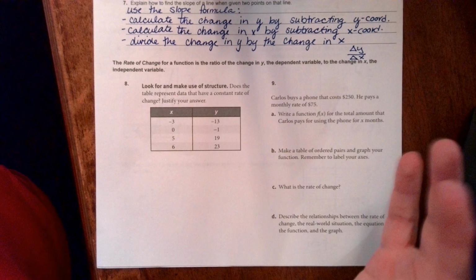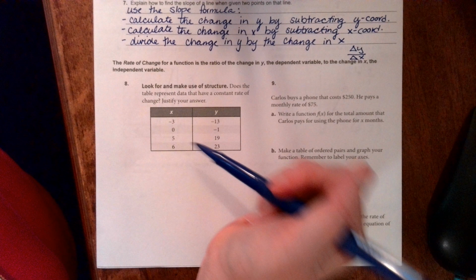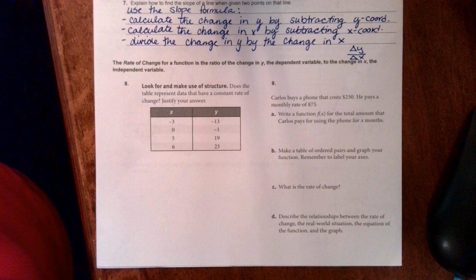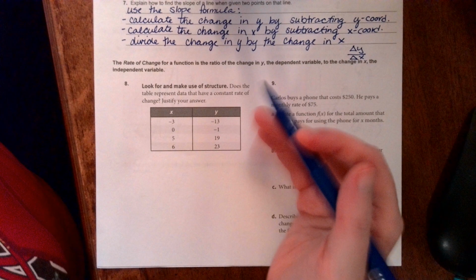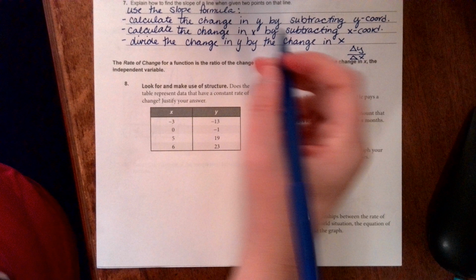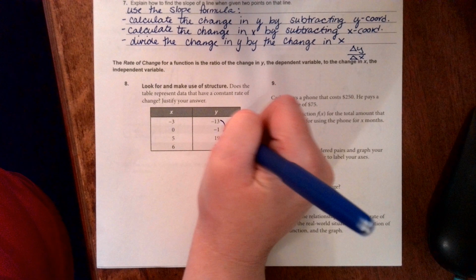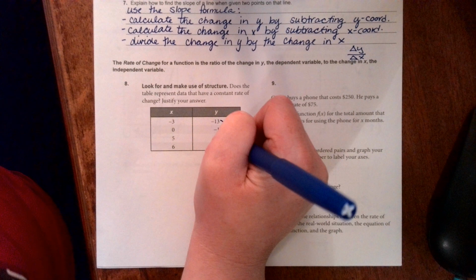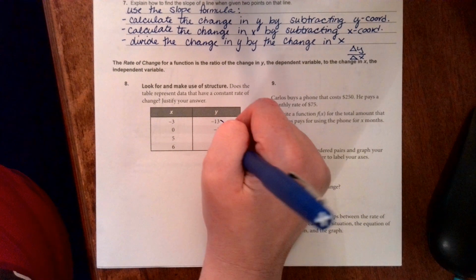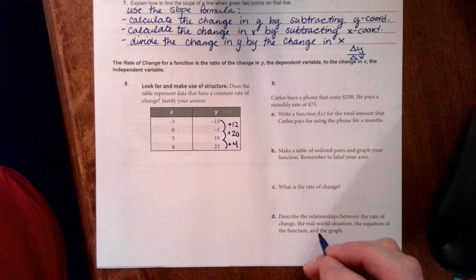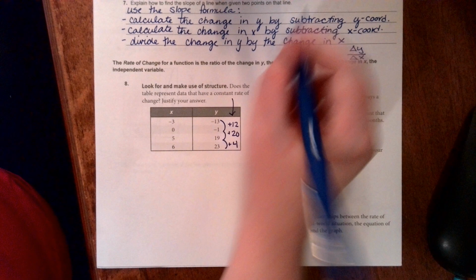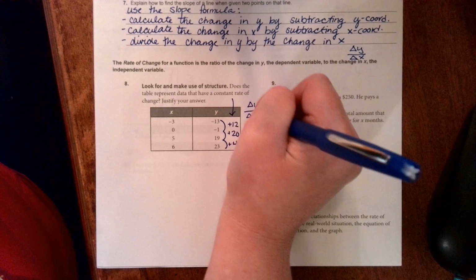Okay, so number 8, does this table represent data that has a constant rate of change? Justify your answer. So I will tell you what 99% of my students do. They just calculate the change in y. So to get from negative 13 to negative 1, we would have to add 12. To get from negative 1 to 19, we would have to add 20. And to get from 19 to 23, we'd have to add 4. And then my students would say, it's not constant, Miss Gallant, this changes by a different number. But remember, we want to calculate change in y over change in x. So we have to see what this is changing by as well.